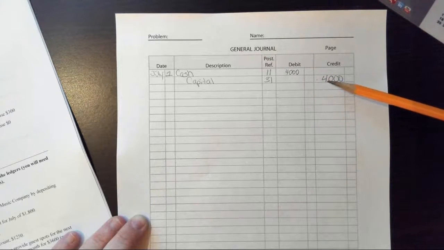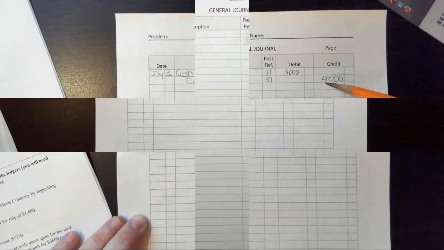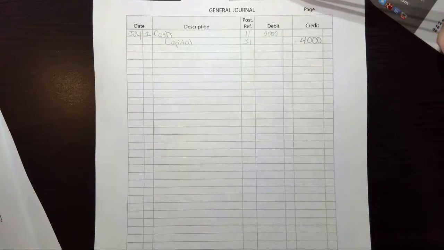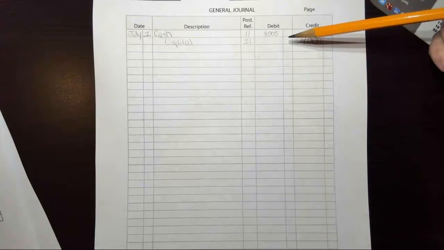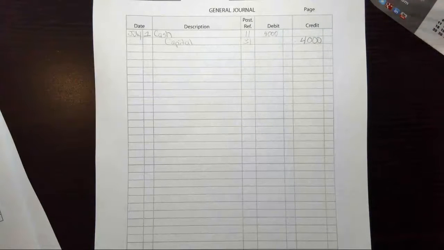And when I post this $4,000 credit to the capital account, we're going to add to the balance. Okay, so we just journalized the transaction of Chris Brown investing $4,000 into his company by debiting cash for $4,000 and crediting capital for $4,000.